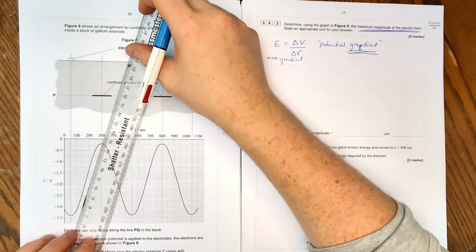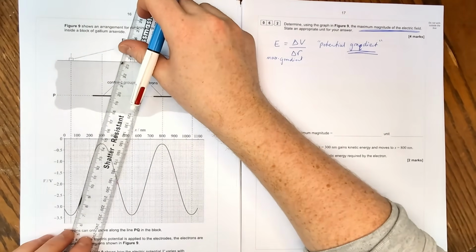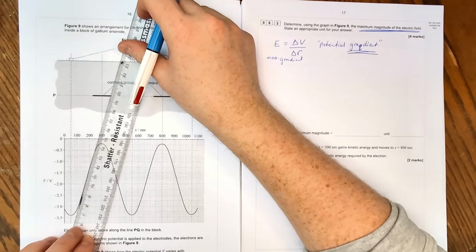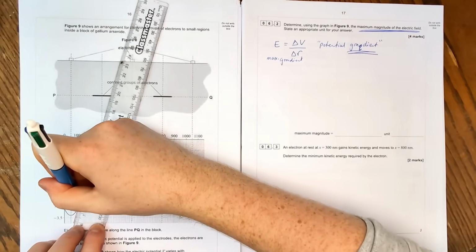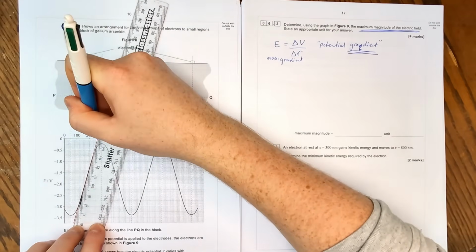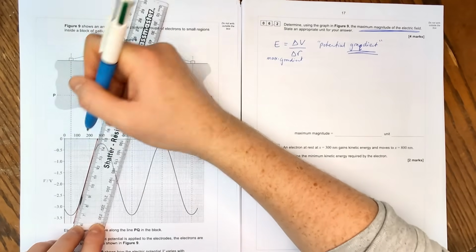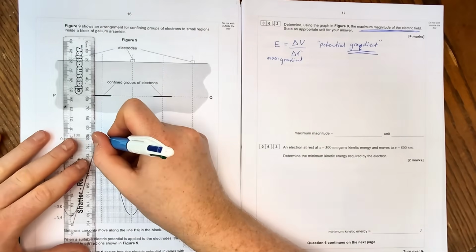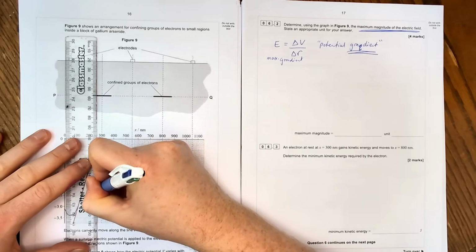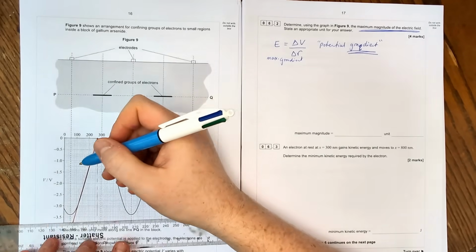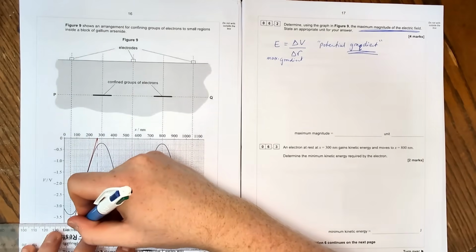So just line your ruler up so it's as steep as it can be while still working as a tangent. So I'd go with about there, I'd say. Forgive me if it's wrong. I'm not going to do it in pencil because it shows up better if you do it in pen. So once you've drawn that line on, we're effectively going to draw in a triangle and then work out the value of the gradient of that tangent overall. So let me draw that on there.